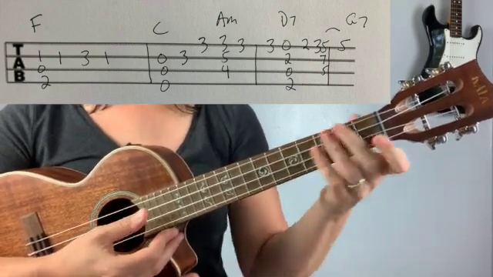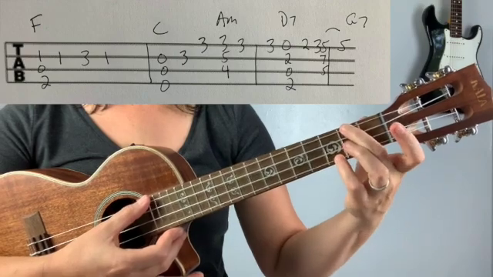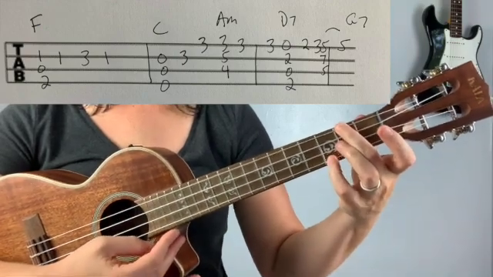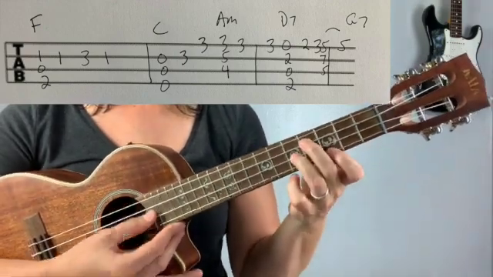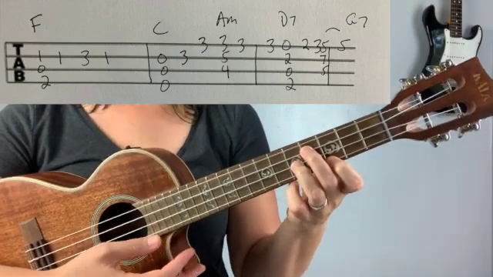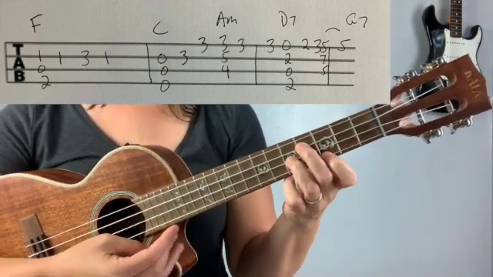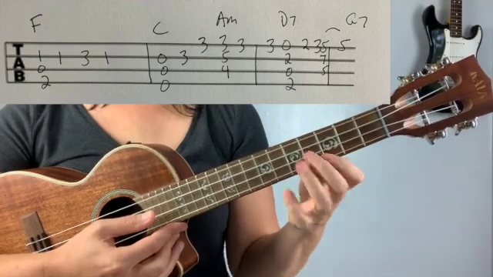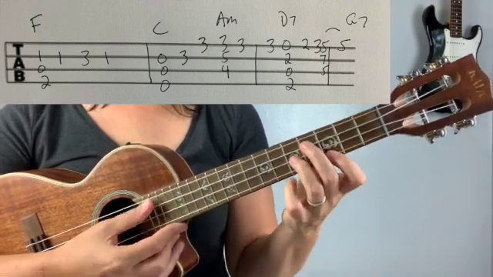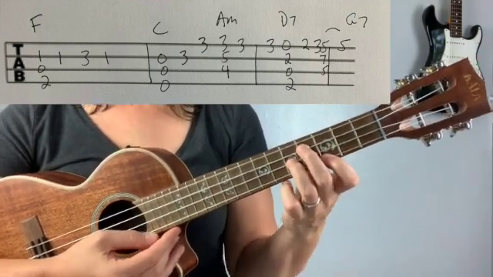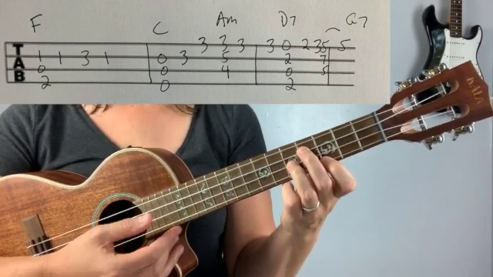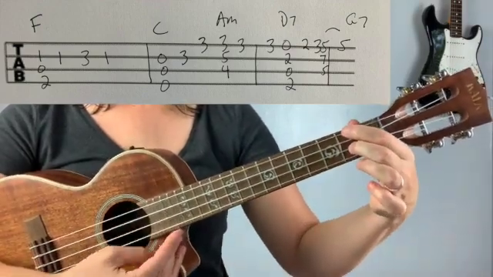Because this is a C, you could play the open A minor and put this 3rd fret in there, but this is a little bit richer sounding, a little bit more interesting. So I'm inverting that A minor chord into the next position, and then the D7 with the open A.